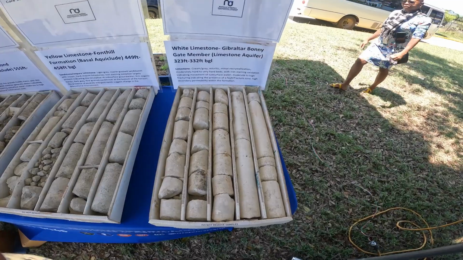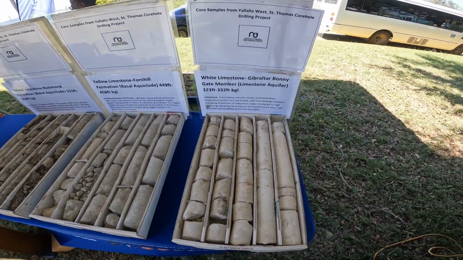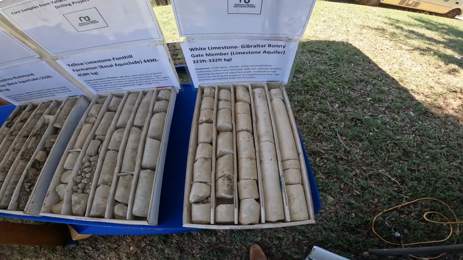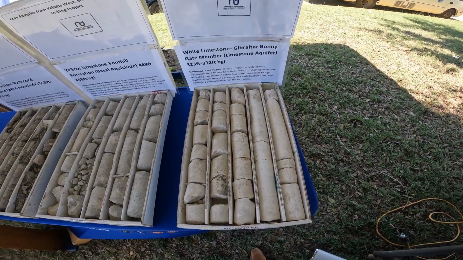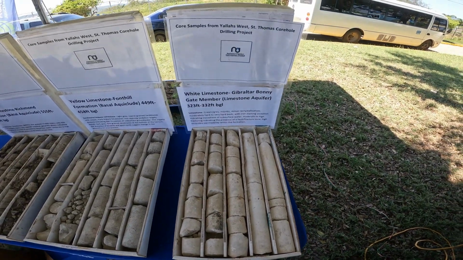Well, let me see. So this is our core samples that we've taken from Yallahs West. If you look here, there are different colors and formations. The formations differ in color as well as depth.